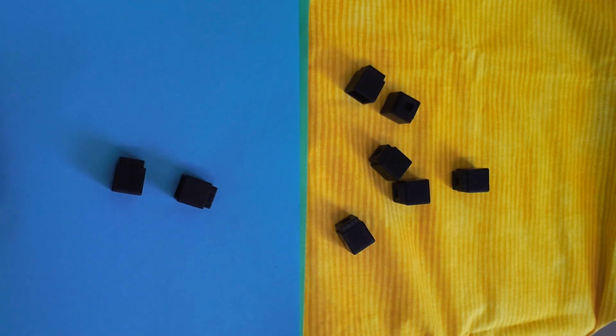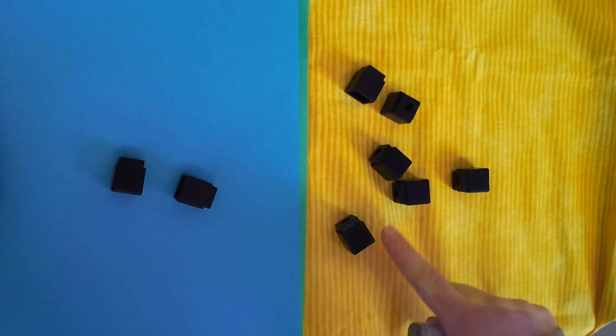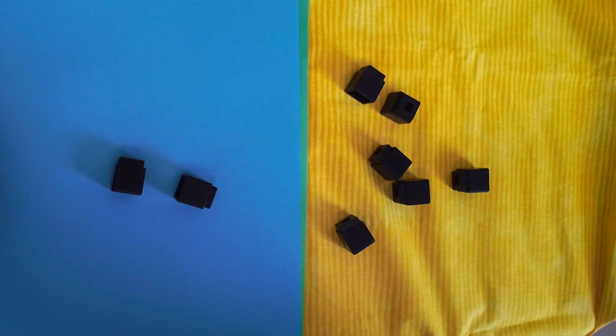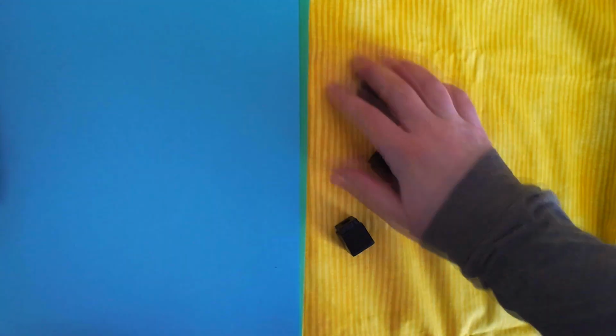So in your number sentence, we're going to write 2. And how many in the other one? Let's count. Are you ready? 1, 2, 3, 4, 5, 6. Oh my goodness. All right, let's read our number sentence. 8 is the same as 2 and 6. Very good. All right. I'll do another one.